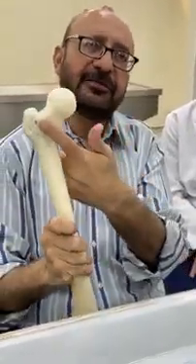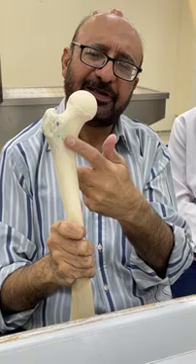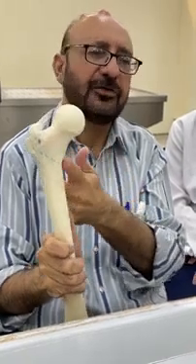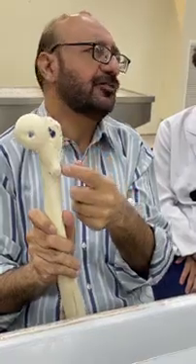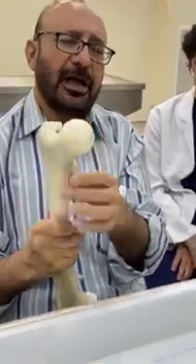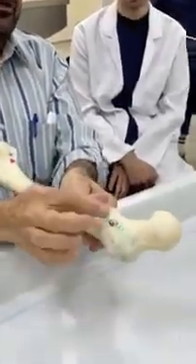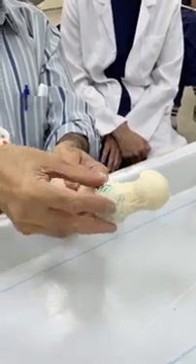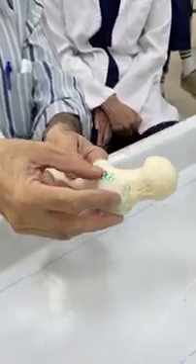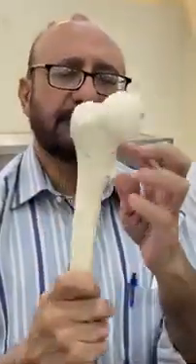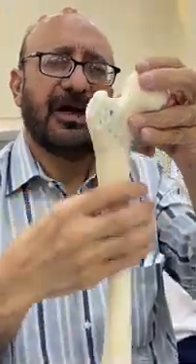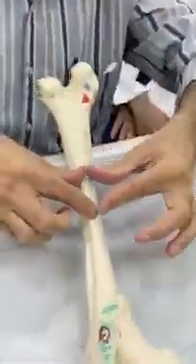Anteriorly we have a line which is not very obvious, but still we can feel it in real bones: anterior intertrochanteric line. Posteriorly we have the intertrochanteric crest. At the junction of upper one-third and lower two-thirds, we have an elevation known as tubercle, quadrate tubercle. Then we have shaft. Shaft has good borders only in the middle one-third.